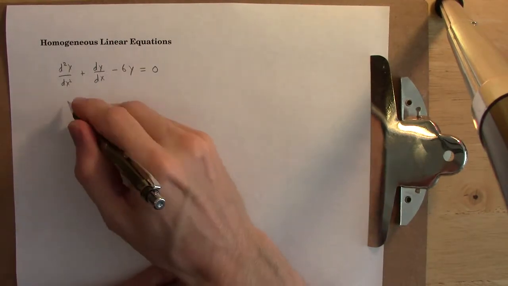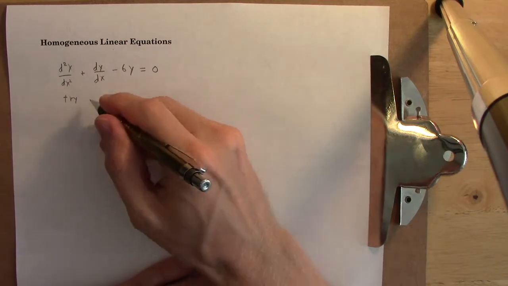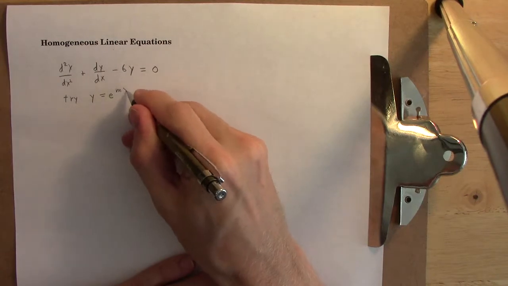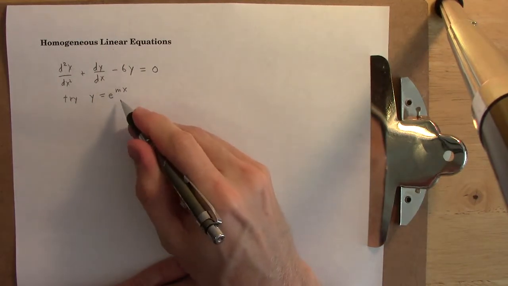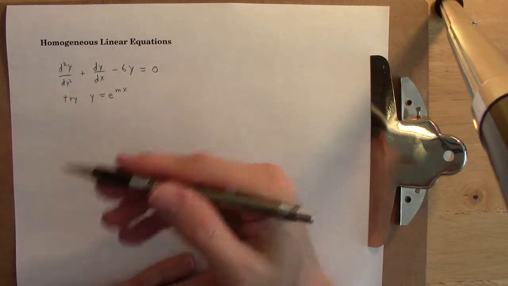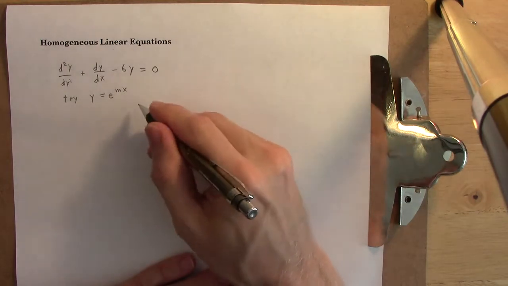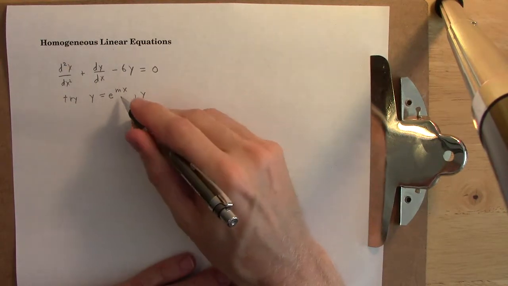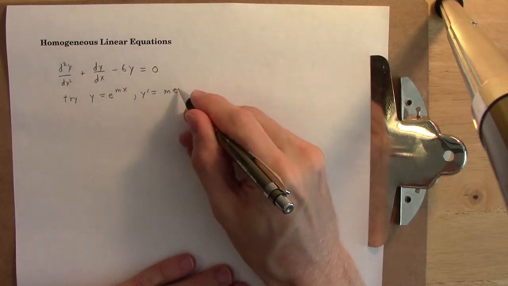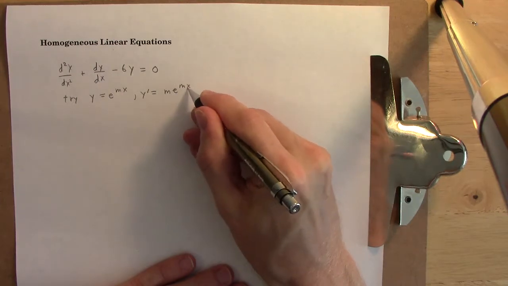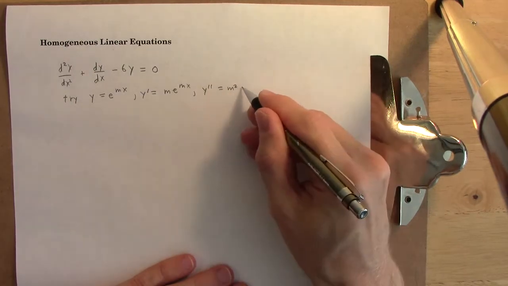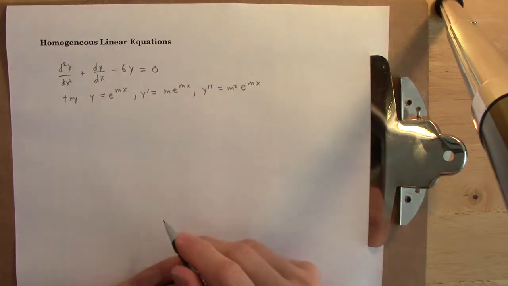In a situation like this, we can try the following solution. Try to find a solution of the form y equals e to the power mx, where m is some constant. Then we can substitute that solution into the differential equation and then see if it works. In order to do that, we need to compute the derivatives of our solution. So we'll take the first derivative, and that's equal to m times e to the power mx. And take the second derivative, and that's m squared e to the power mx.